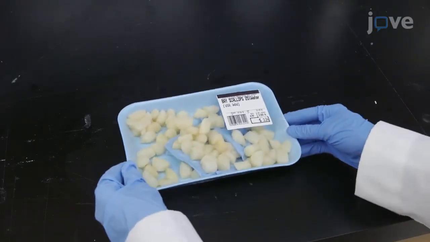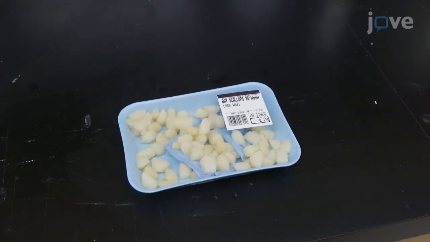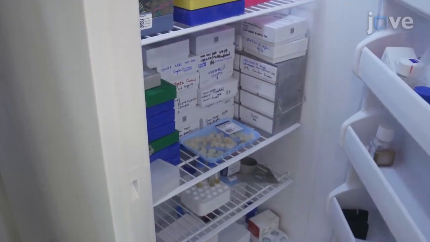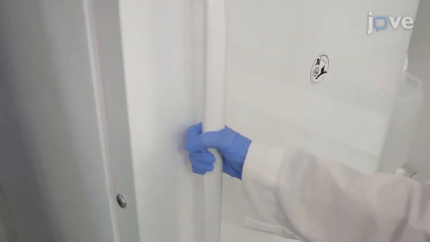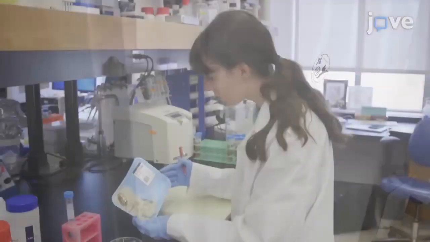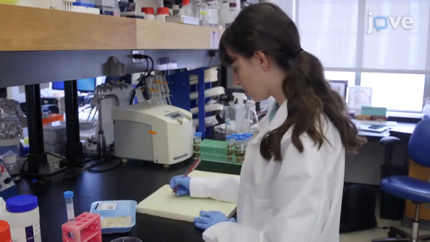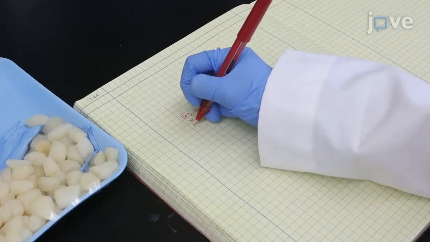When collecting samples to be tested, transfer the food to the laboratory according to manuscript directions. If not testing immediately, the food can be stored at -20 degrees Celsius. Make note of the type of food and the country of origin, as well as any other relevant information.